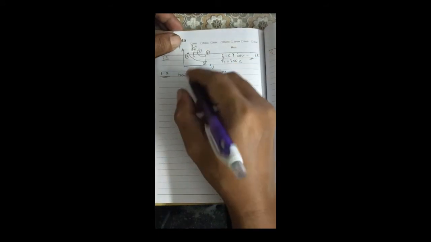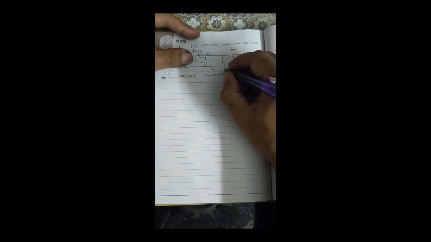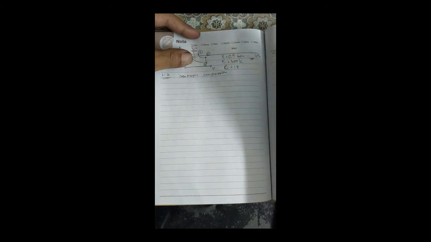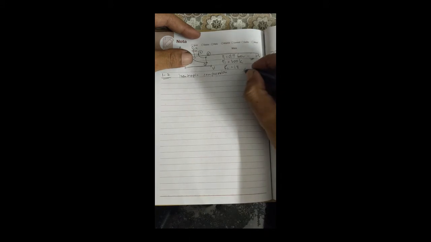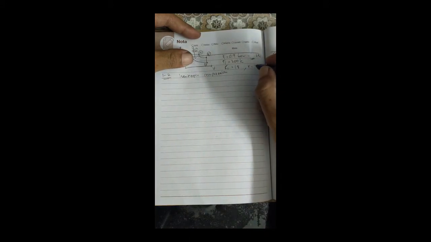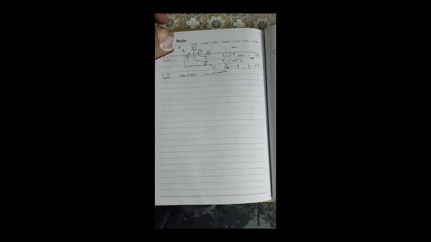Given P1 and also your compression ratio of 18, and the cutoff ratio, what is the value of the cutoff ratio? This is RC, cutoff ratio 2.5.